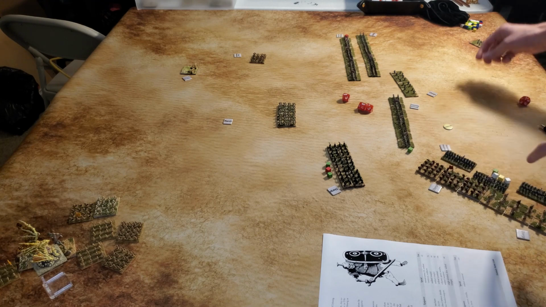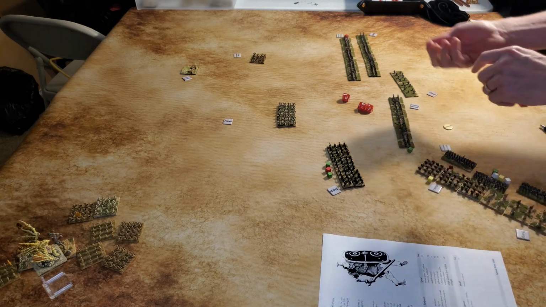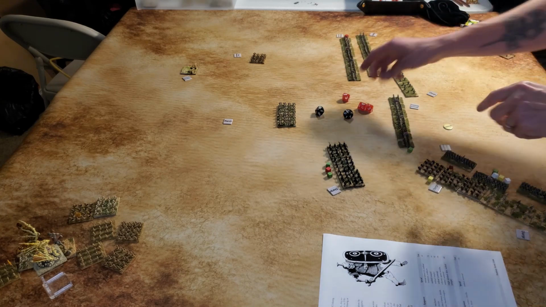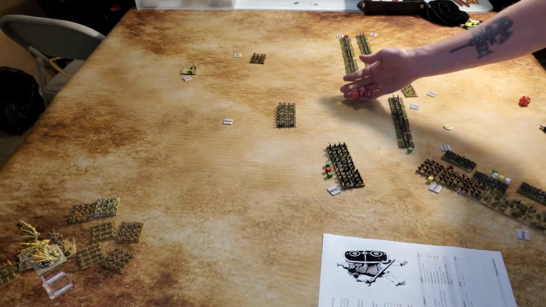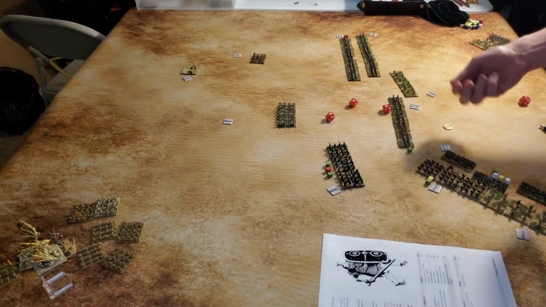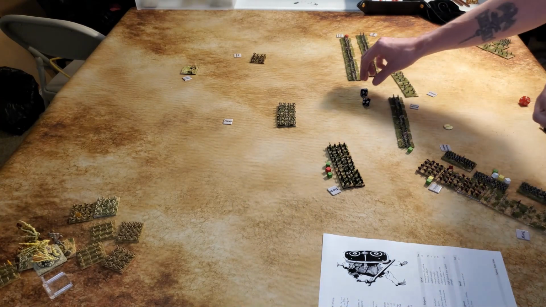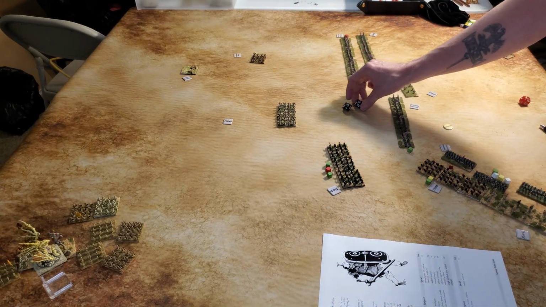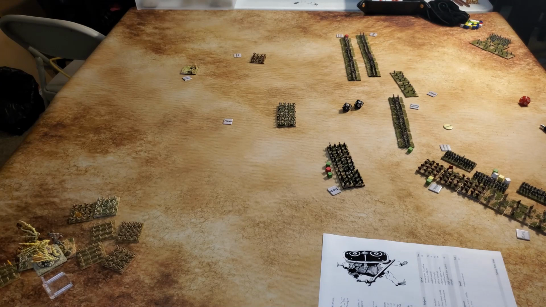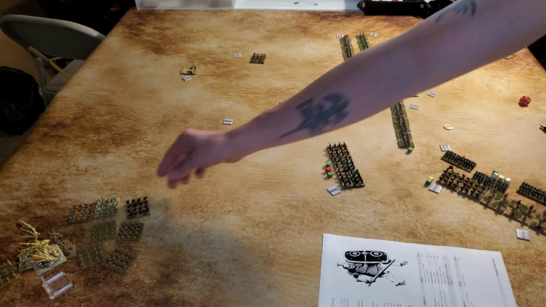Second company, there's a critical on the infantry and 2 successes. Passed the casualty check. And the last company, there's another break point and 2 successes. And hey, they went out fighting at least. I needed a 7. I got a 6 and a 2, so that's a kill. They at least went down fighting, I guess.